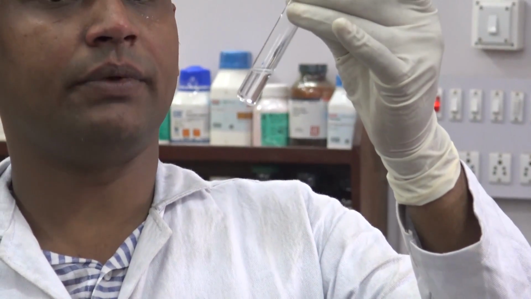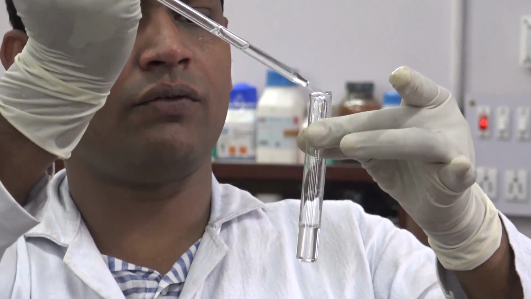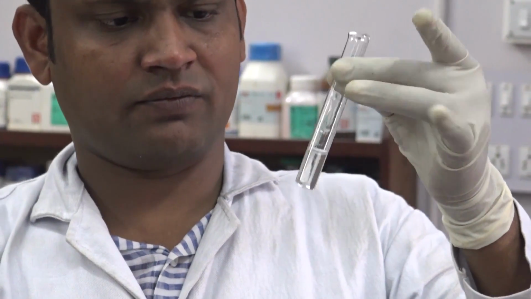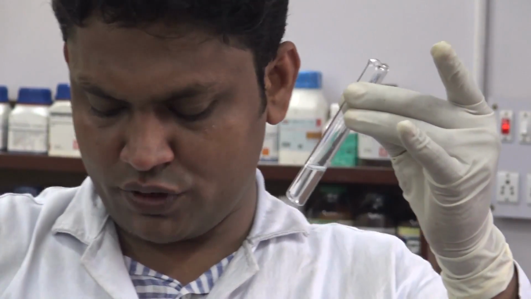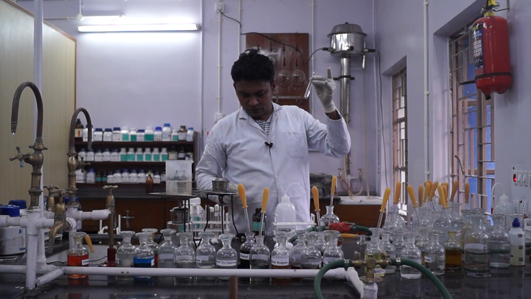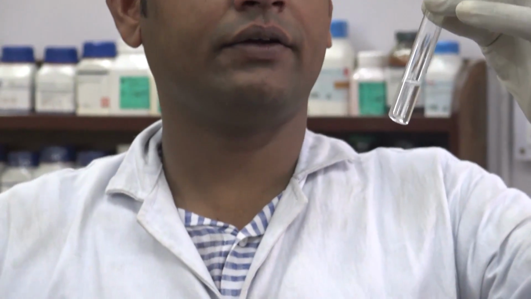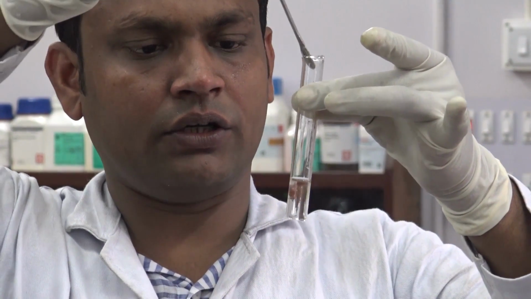After dissolving the sample in distilled water, add few drops of dilute HNO3. After that, add a pinch of solid sodium bismuthate to it.